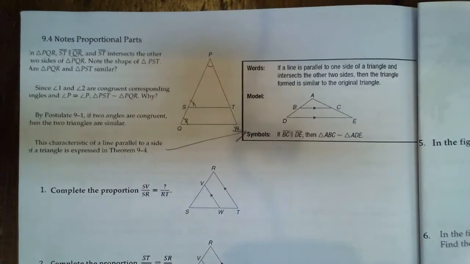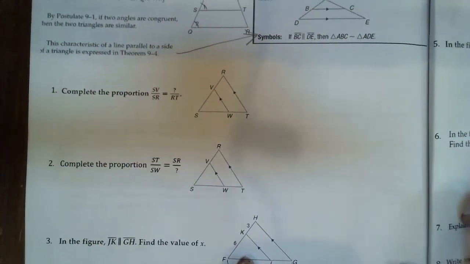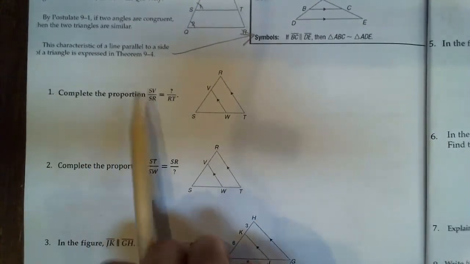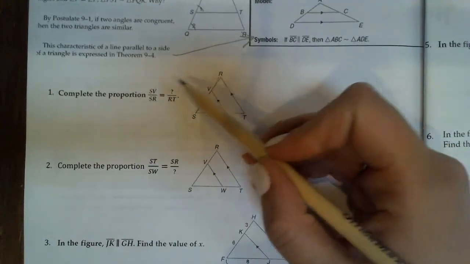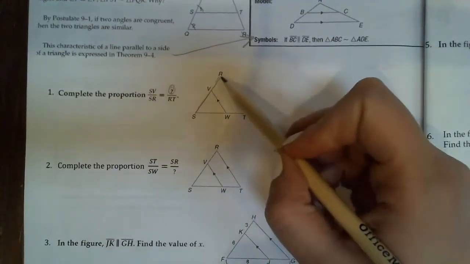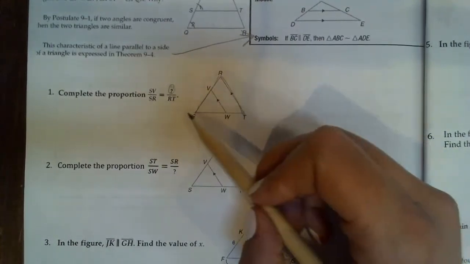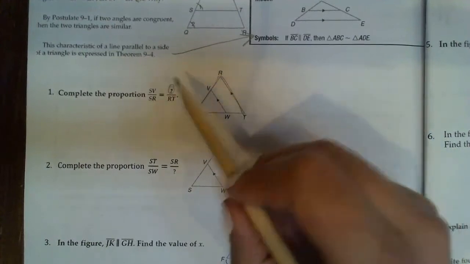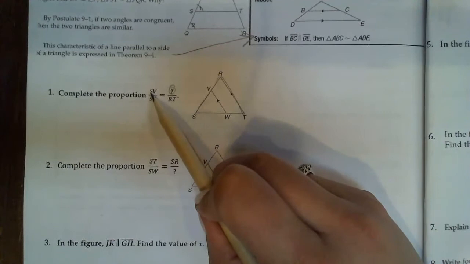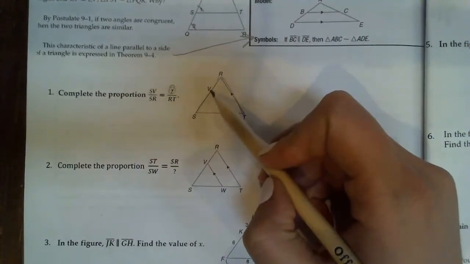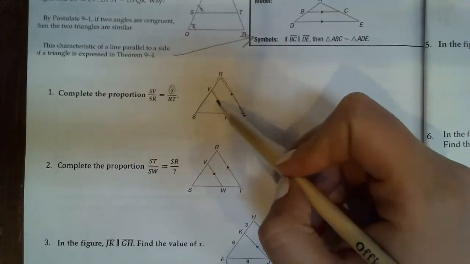Okay? So we're going to do kind of, I think, more of a review for these next few. So complete the proportion SV, SR, and something, RT. So SR is this big triangle. RT is this big triangle. So we need to find something that is similar to RT. So SV is this small one. The similar side of the big triangle for this one is VW.